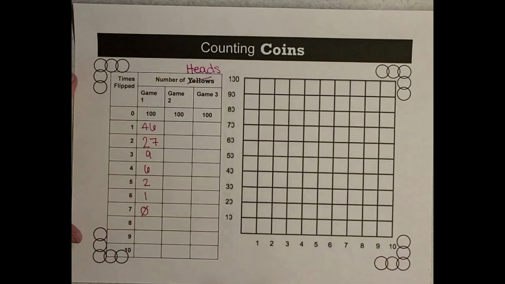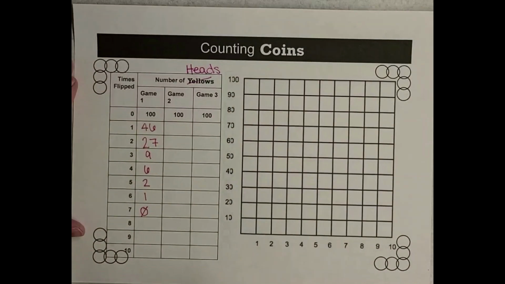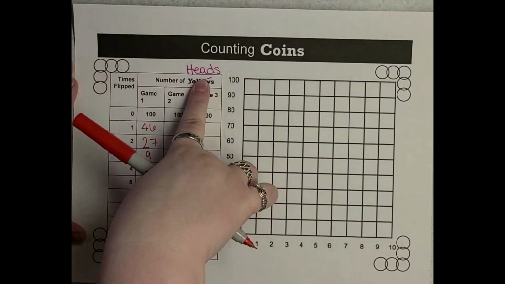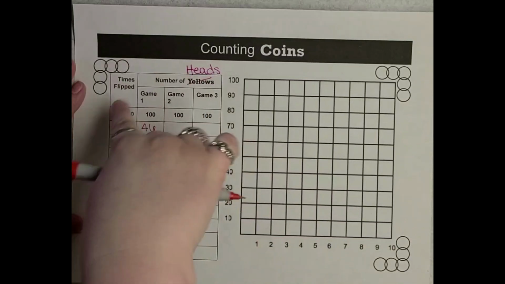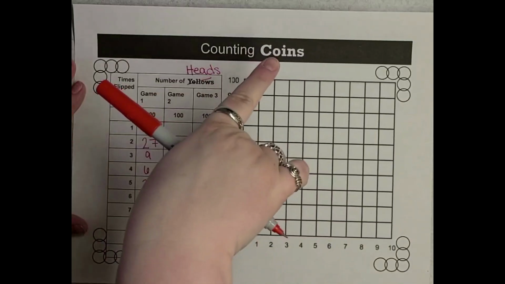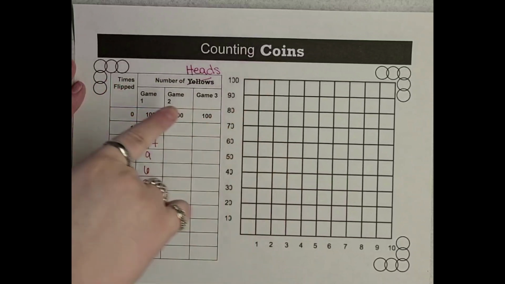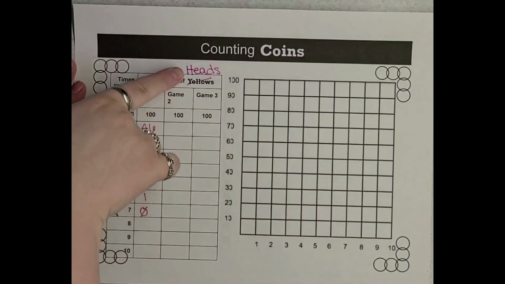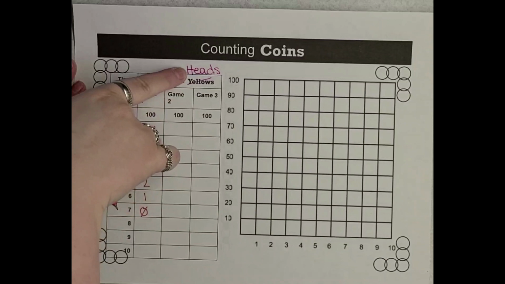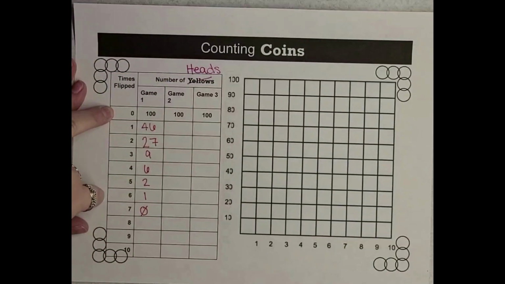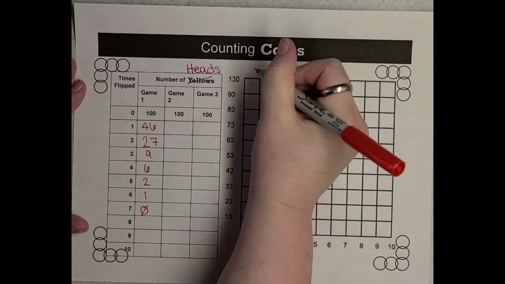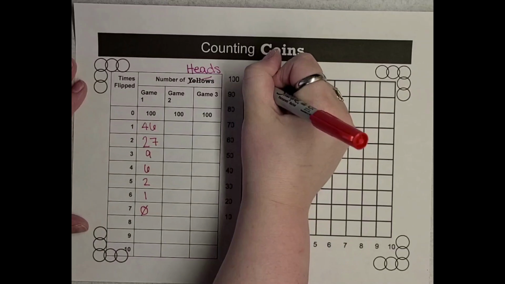Graphing our first trial/game. Here is the data I collected for game 1. Right now, I'm pointing to where it says number of yellows. We're going to cross that out, and we are going to write heads. The reason our table says number of yellows is because you could use counters for this activity, which have one side red, one side yellow. However, we are using pennies, so we are looking at heads and tails.